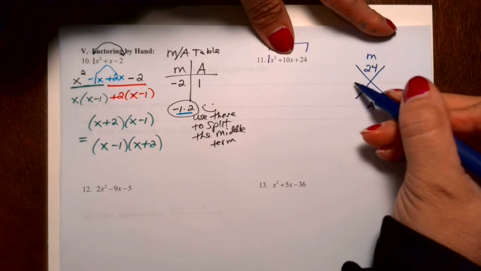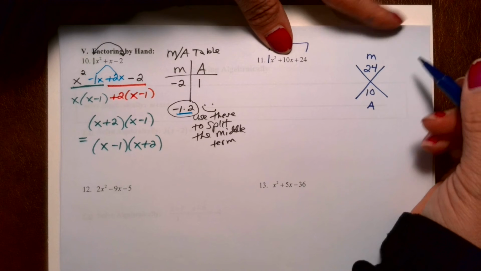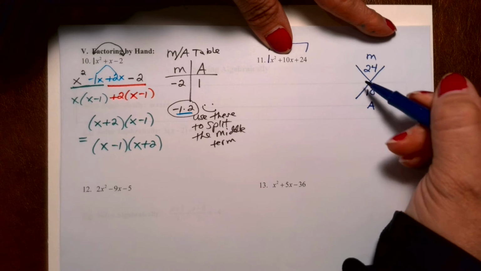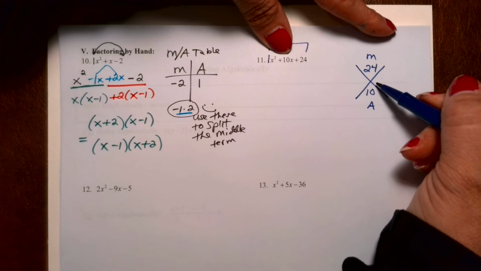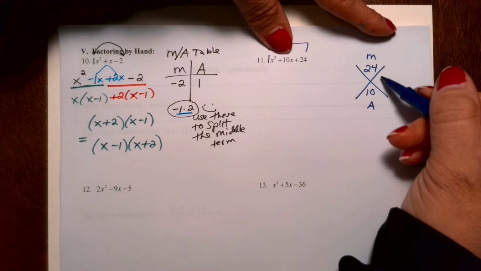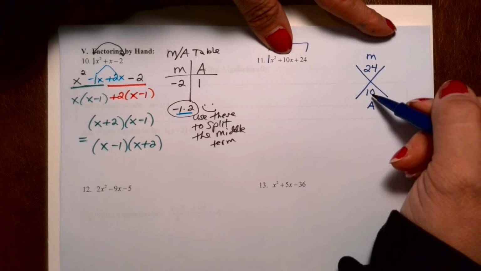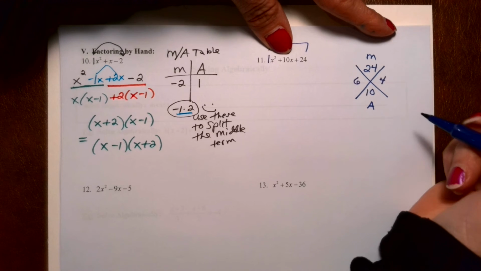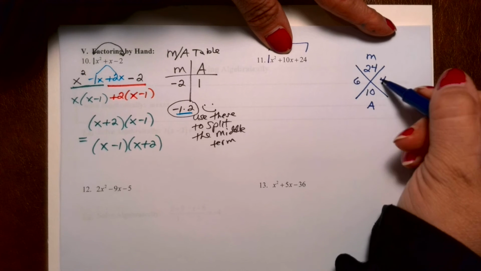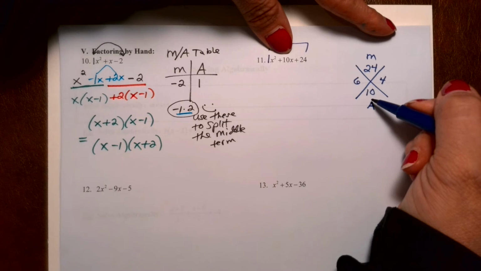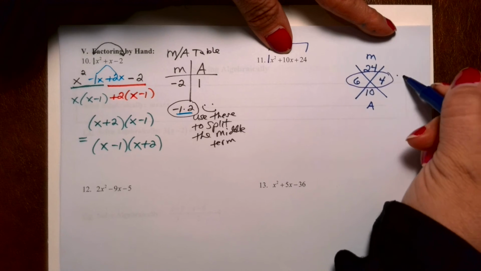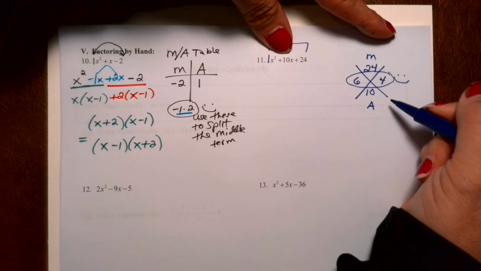And I'm trying to think of two numbers that multiply to 24. Should it be 8 times 3? No, 8 and 3 don't add to 10. 12 and 2? That might work, except I would need a negative, and that doesn't work. Oh, I know. 6 times 4 makes 24, and 6 plus 4 makes positive 10. Once you have these numbers, yay, we have the right numbers. This is where most of the work happens.